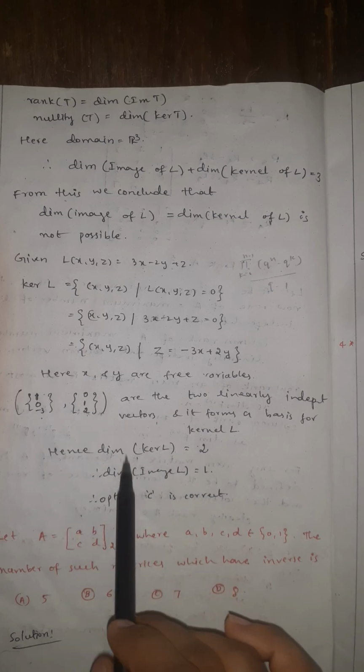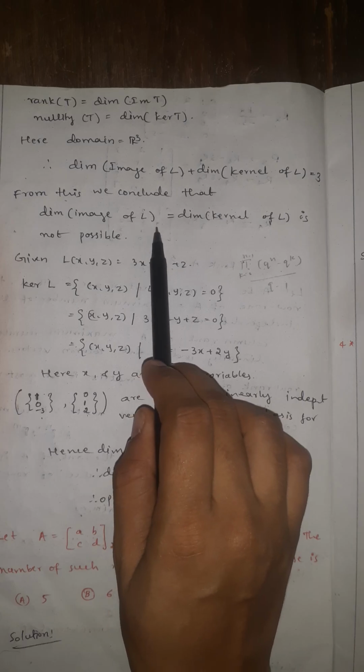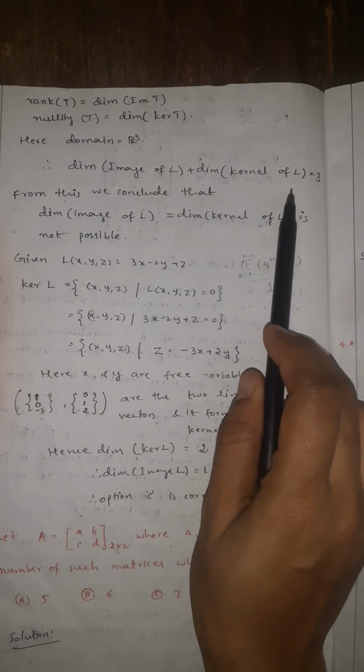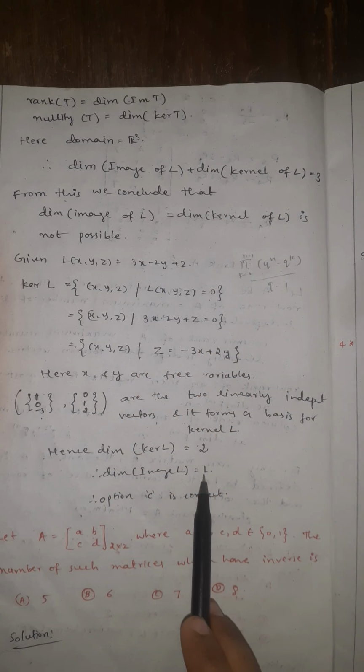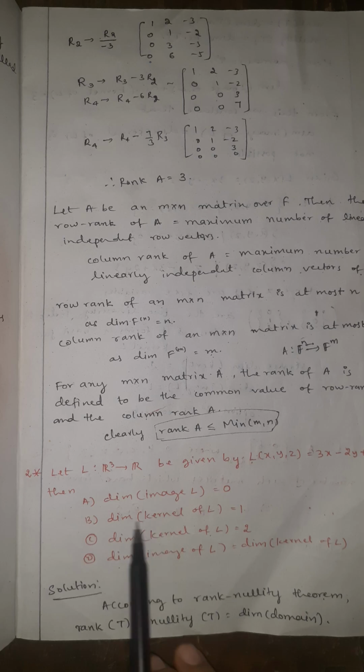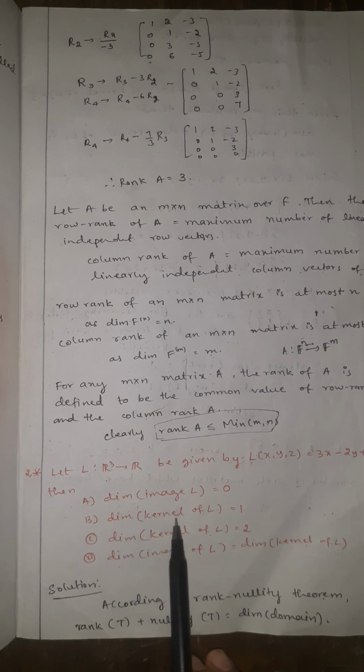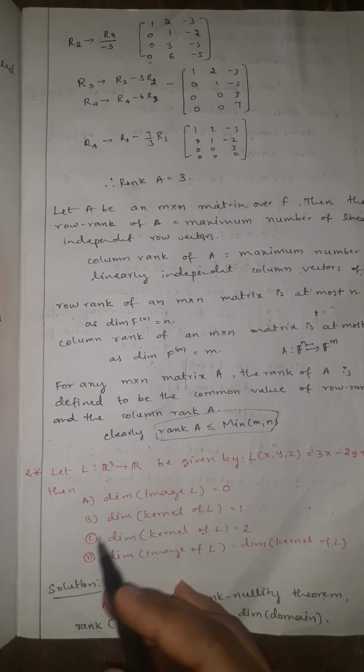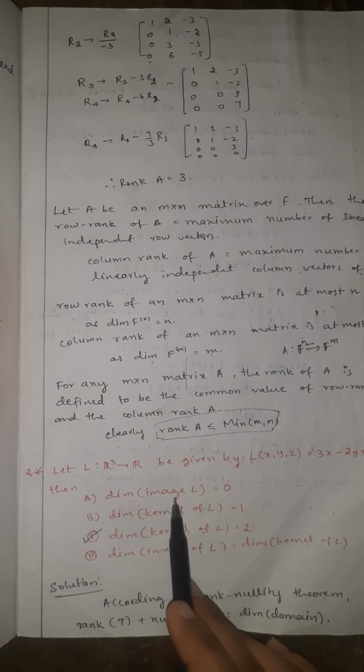So by the rank nullity theorem, dimension of image of L is equal to 3 minus dimension of kernel of L. So 3 minus 2, you will get 1. So dimension of kernel of L equals 2 and dimension of image of L is equal to 1. So here the correct option is dimension of kernel of L equal to 2. Option C is correct and the other options are wrong.